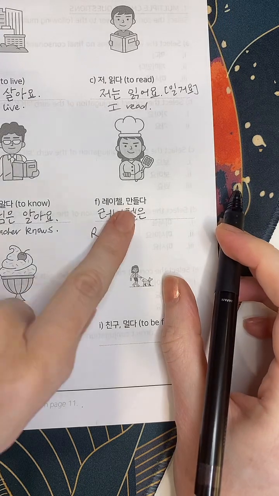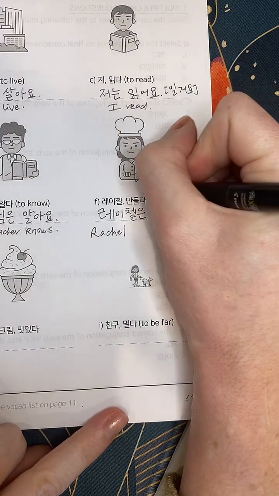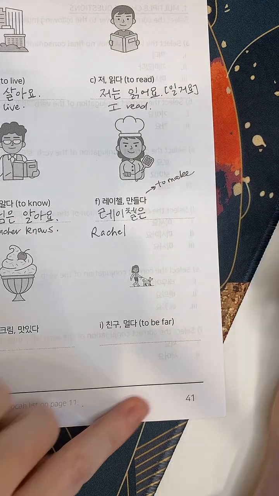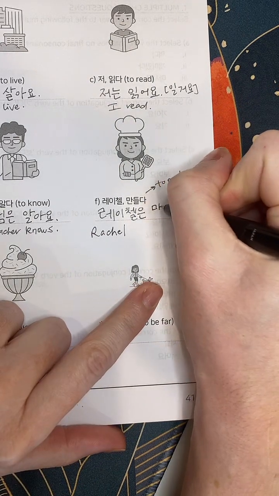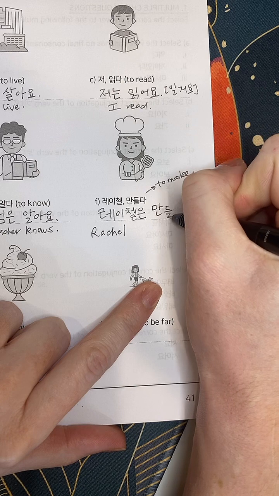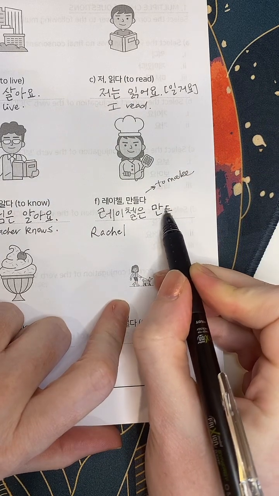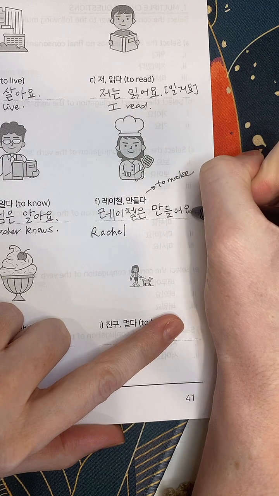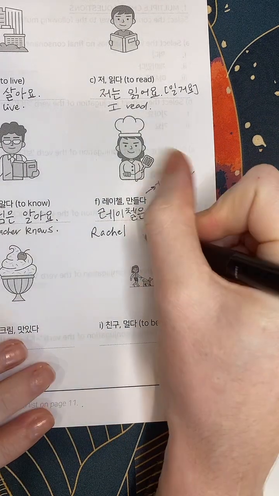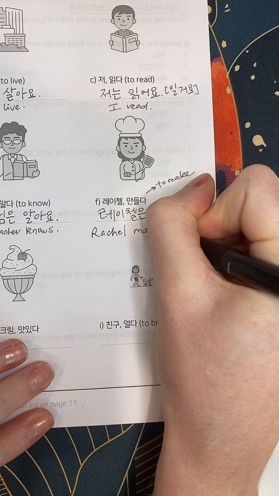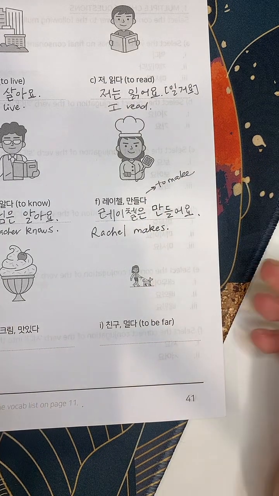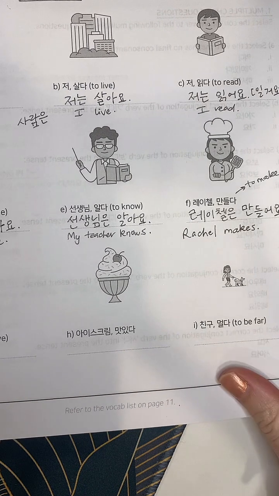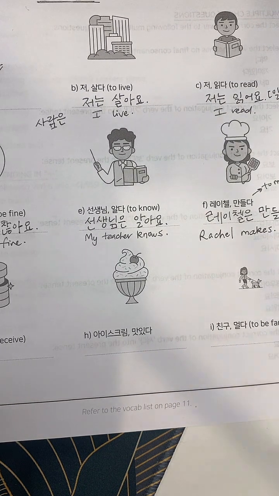Rachel은 만들다. 만들다 means to make. Rachel은 만들. So this final vowel sound is an ㅡ sound, so it becomes 어요. Rachel은 만들어요. Rachel makes something. We don't know what she's making, but she's making something.